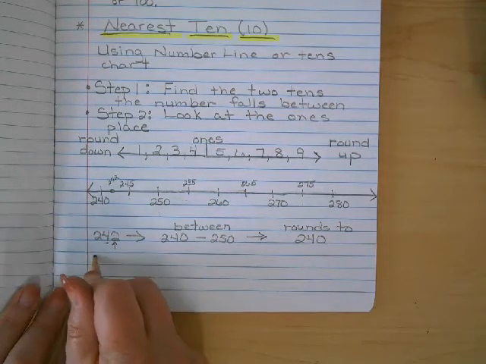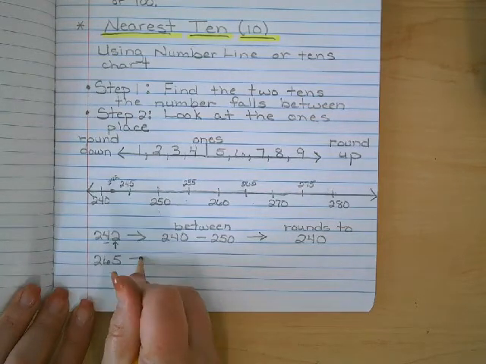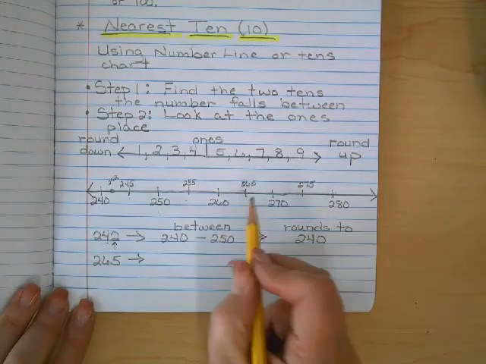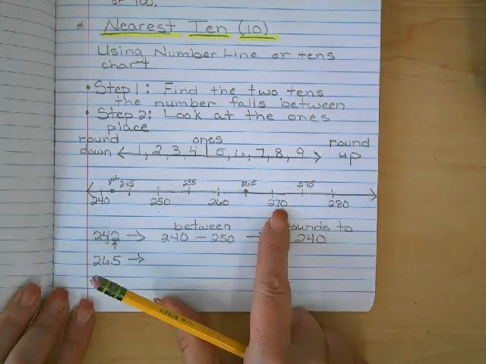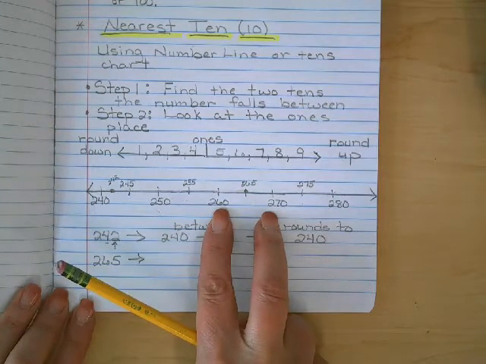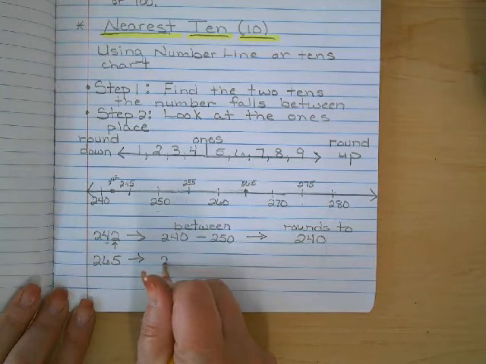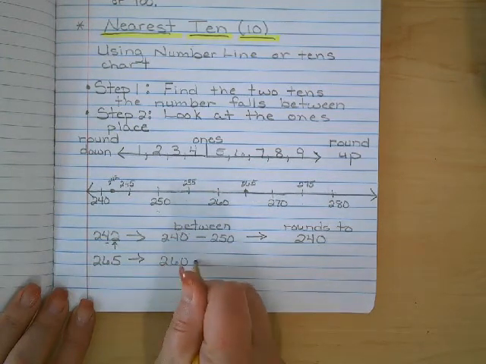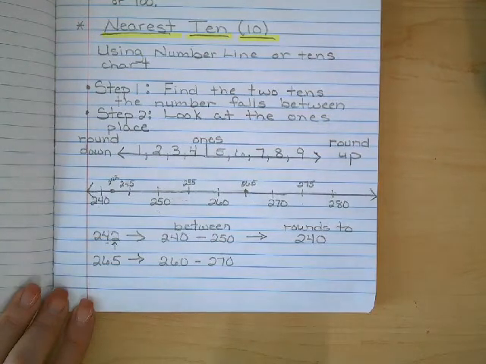Think about the number 265, which is going to also be on this number line, right here. First we ask ourselves, what two tens does this number fall between? So we can see that it falls between 260 and 270. Okay?